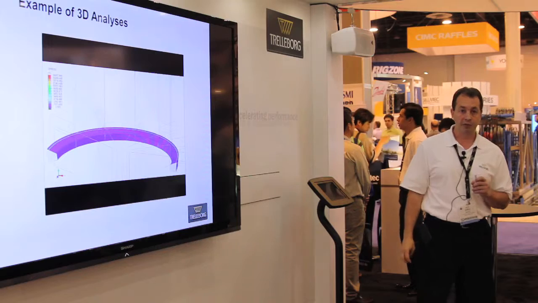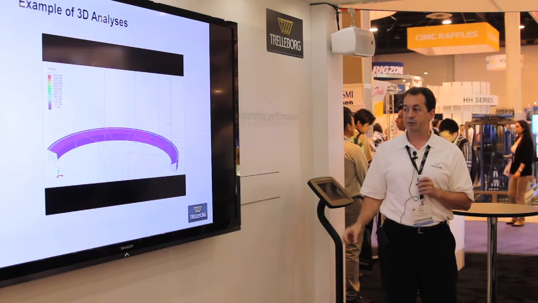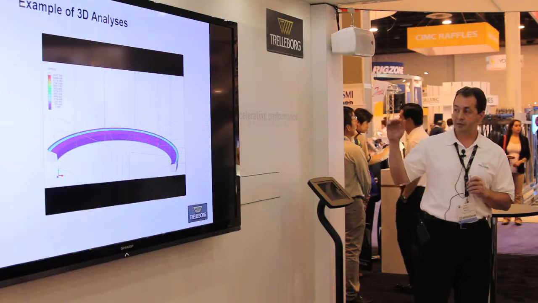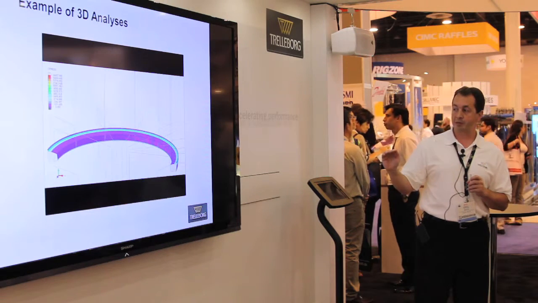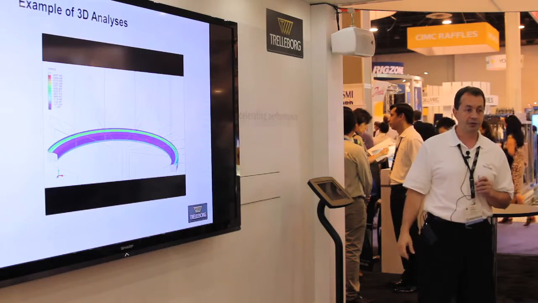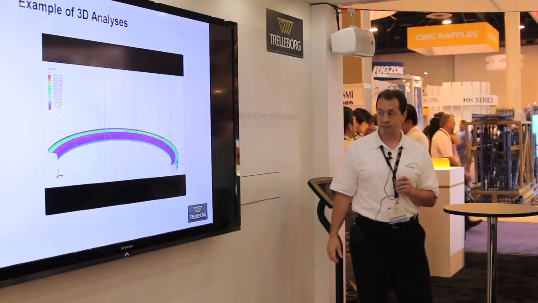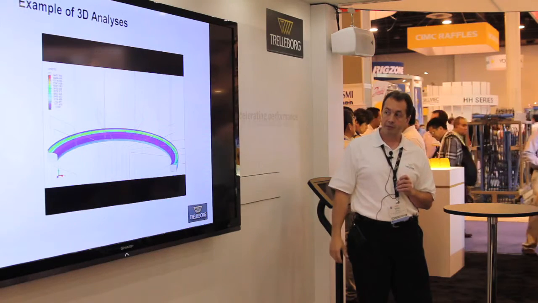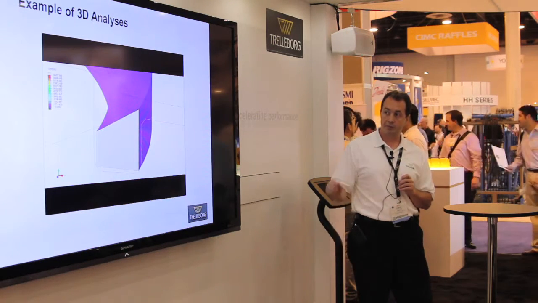Now for a more complex 3D analysis, here we have a valve seat represented as blue. You can see as the valve comes down to close on top of the valve seat, the different colors forming represent the stress of the valve compressing the seal. And on the left side of the screen, you can see a key that shows the different magnitude of that stress.